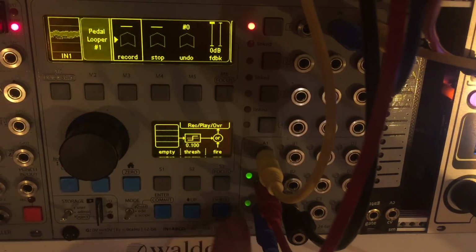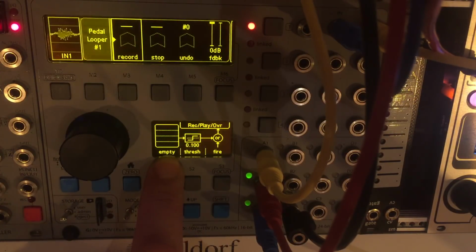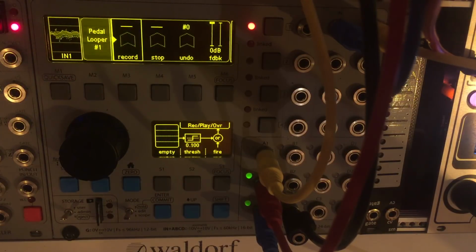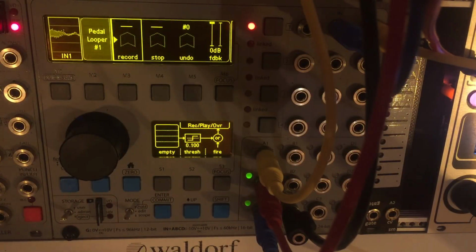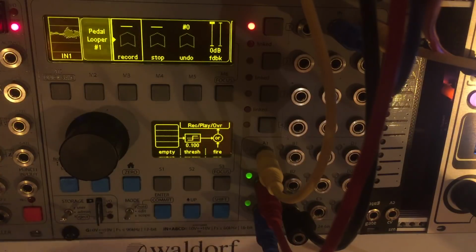You can do this manually, which I'm going to do. But the interesting thing about this is you can have this being controlled from a CV source. So you could get some really nutty sort of things happening with layering if you had really fast pings of the record button. But in my case, I'm going to do this manually. So bear with me. I'm going to make a really stupid loop. So here we go. Hopefully this will be in time.